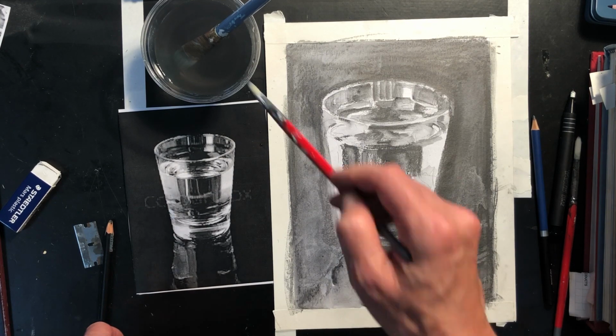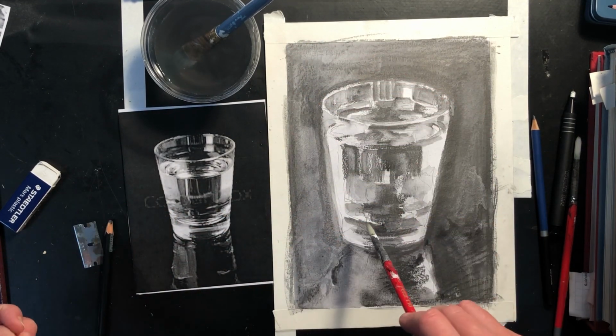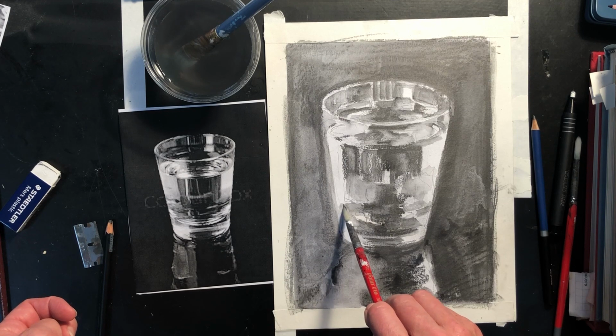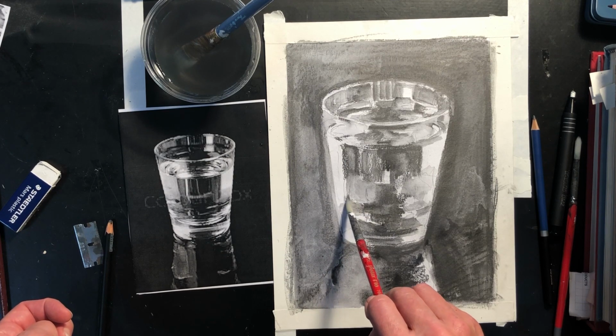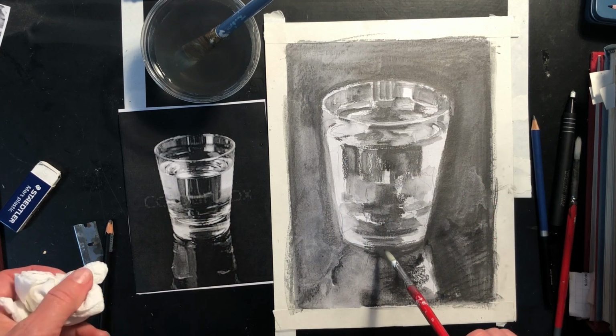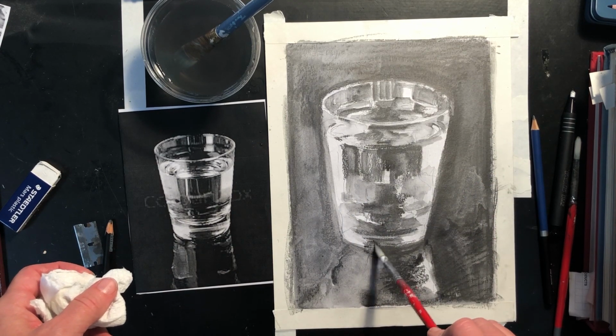And so that's being aware of tonal value and thinking about that there are always values between each of the values that you see, and that you can utilize that if you want to.